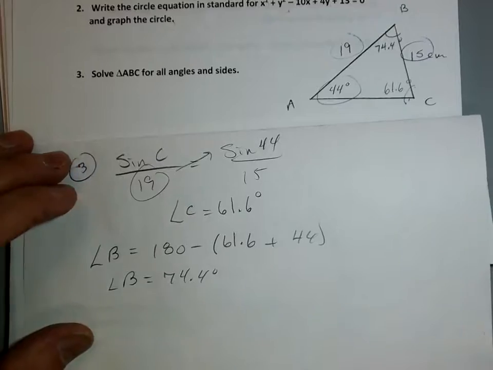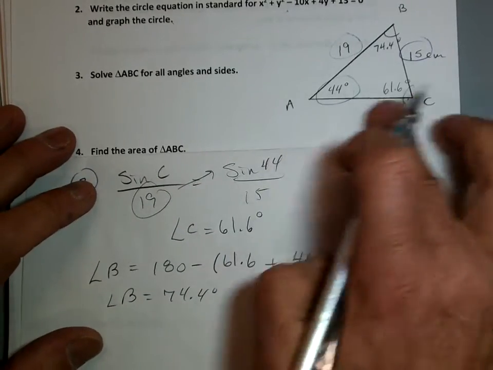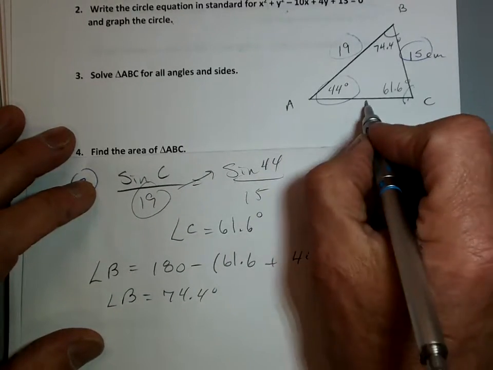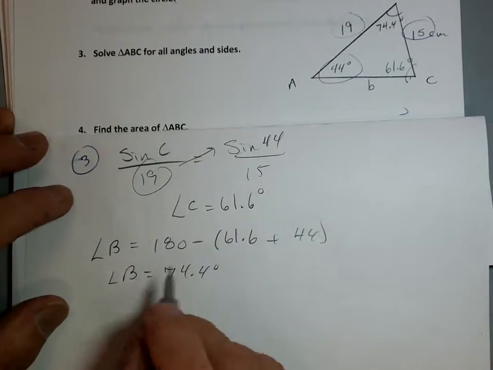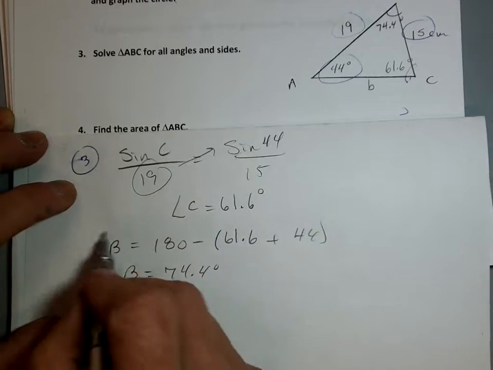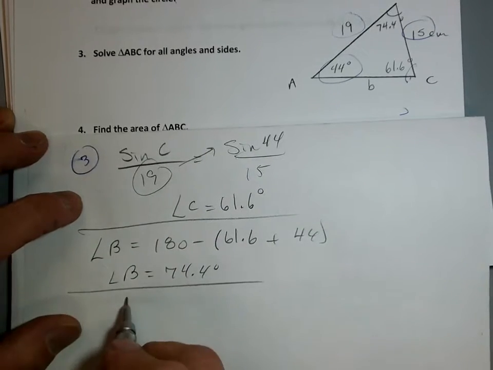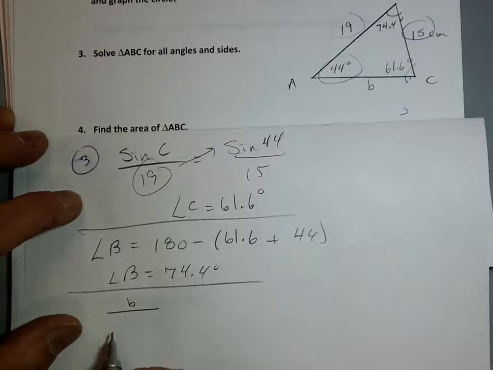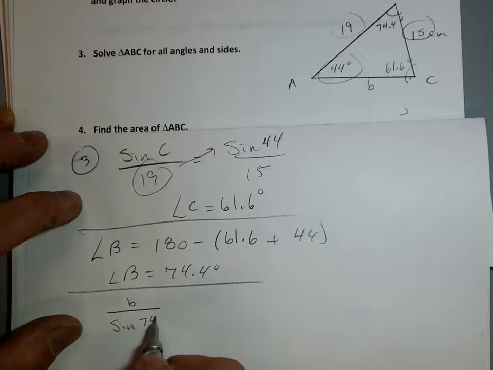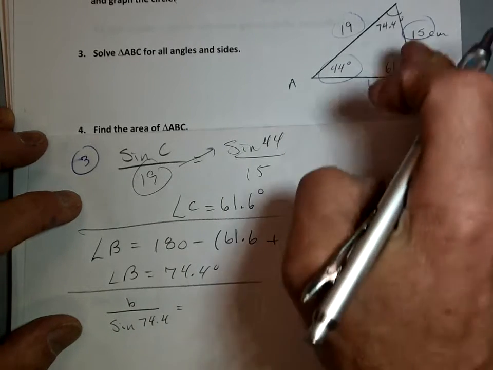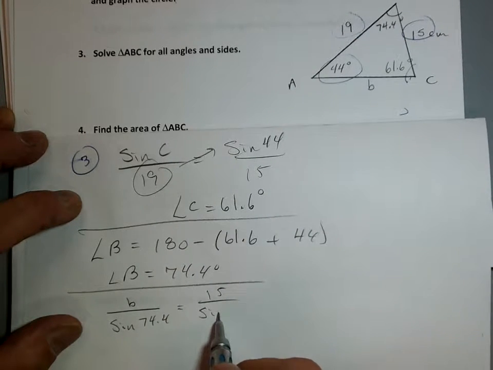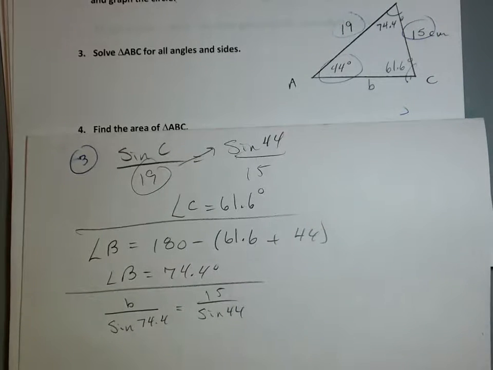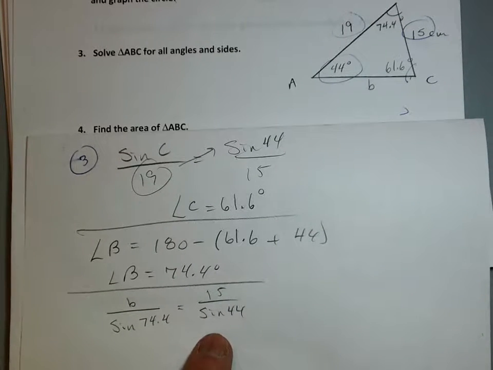Okay. And then finally, this side, AC. I don't know AC. Let's call that little b. Same thing with opposites. Okay. So I'll set up here. I'll go little b over the sine of 74.4 equals 15 over the sine of 44. Side over the sine of the angle equals side over the sine of the angle.